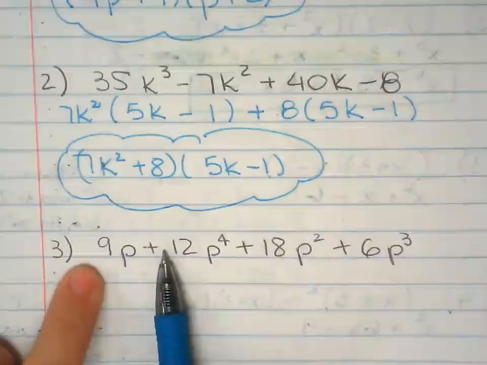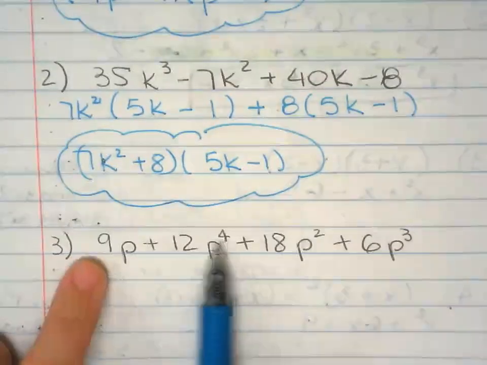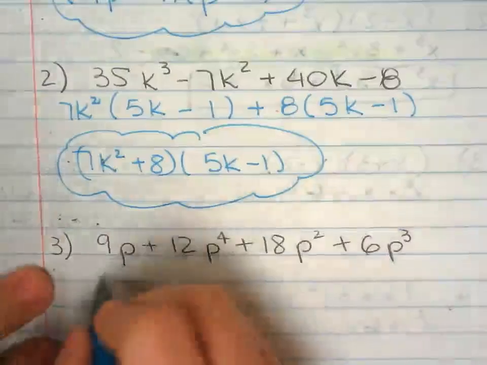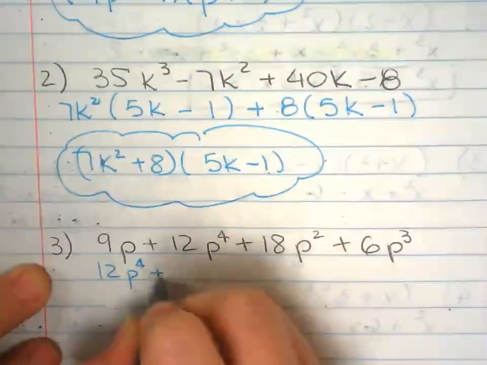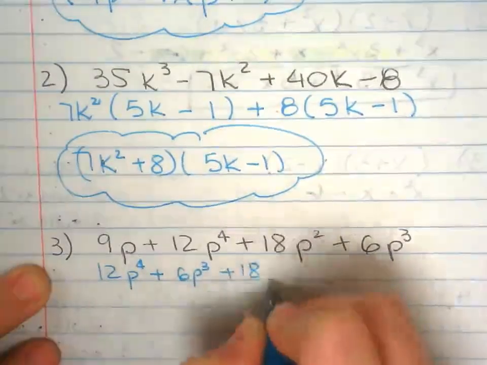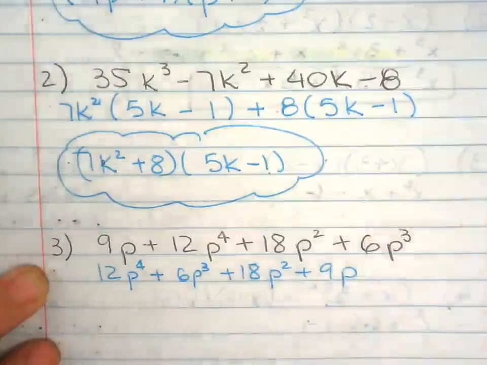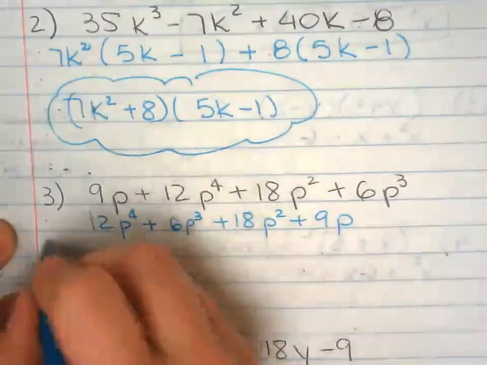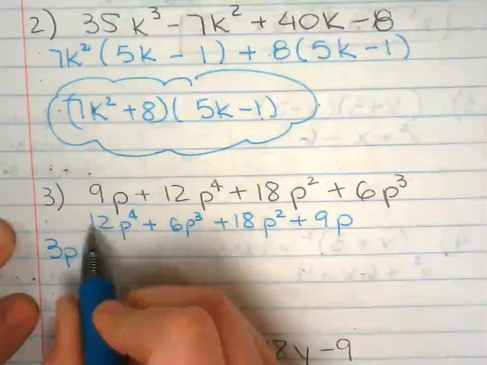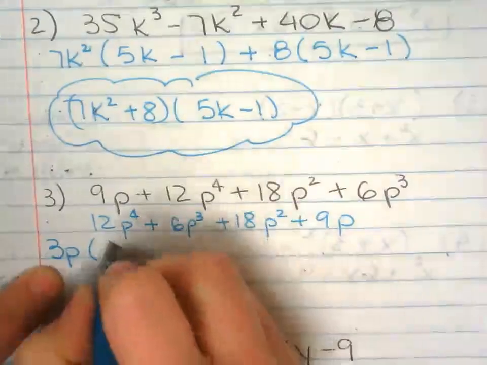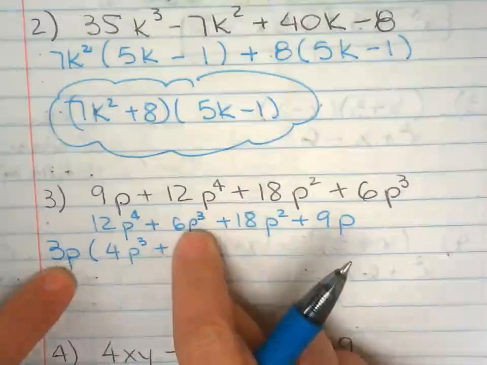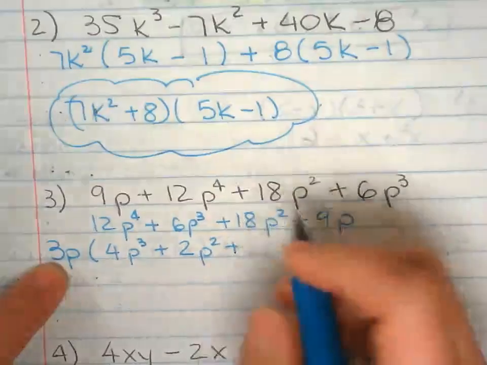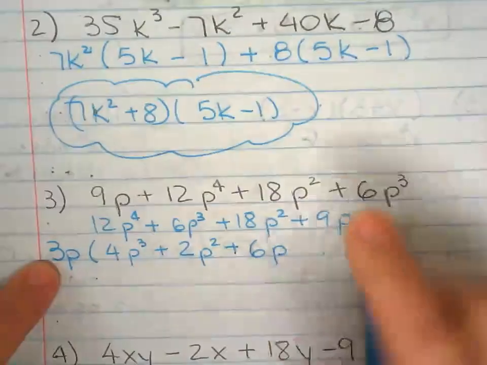Number 3. I can totally see that 4 is the greatest exponent right here and should be in the front. So I'm going to start out by rewriting this in order. I'm going to find the greatest common factor. I can tell that we can divide everything by 3p. So divide these two, 4p cubed. Divide these two, these two, these two.